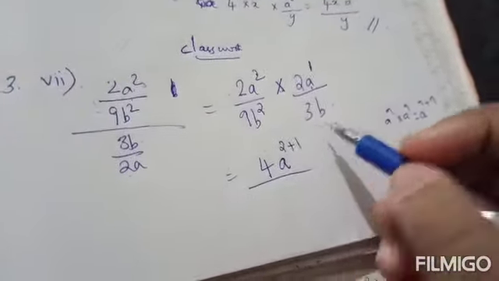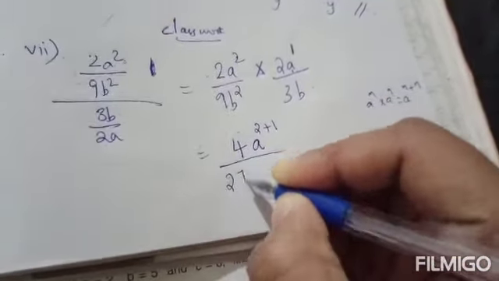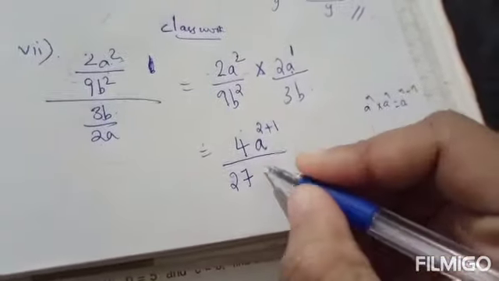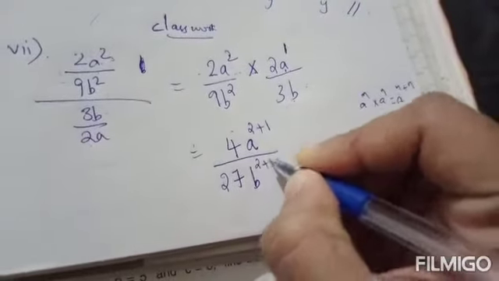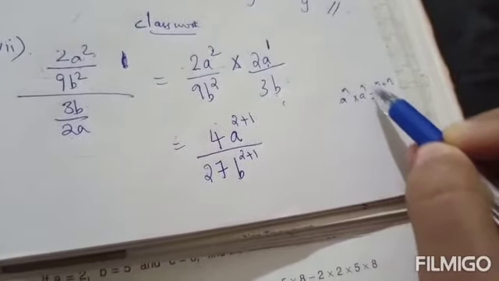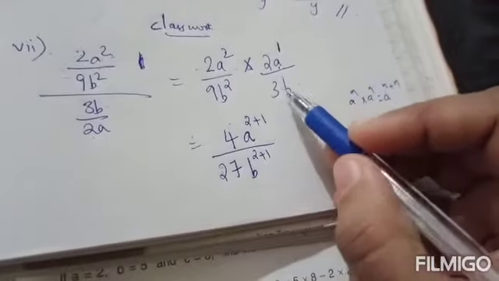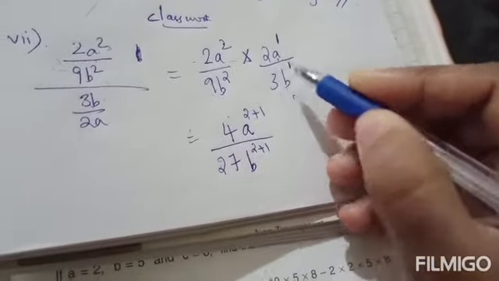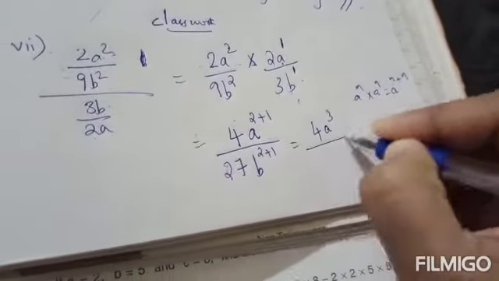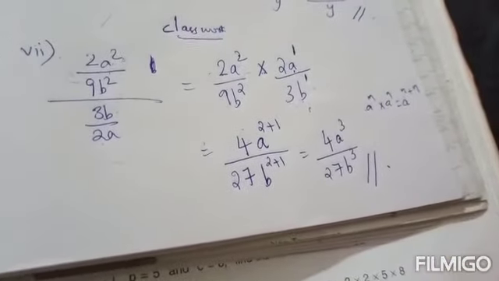Now you can multiply the denominators. So, 9 into 3 it is 27. Now, b square into b. So, b raised to 2 plus 1 you will get. Here also you can apply this, a raised to m into a raised to n equal to a raised to m plus n. Product law. So b raised to 2 into b raised to 1 is b raised to 2 plus 1. So what you will get? 4 a raised to 3 divided by 27 b raised to 3. So this is the answer.